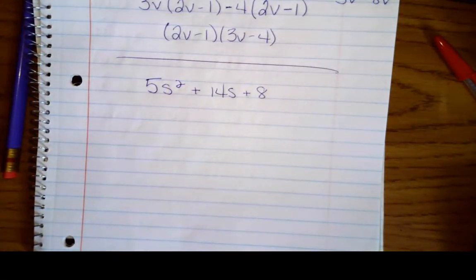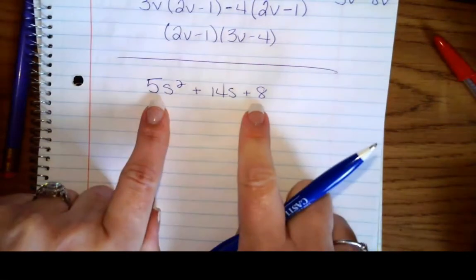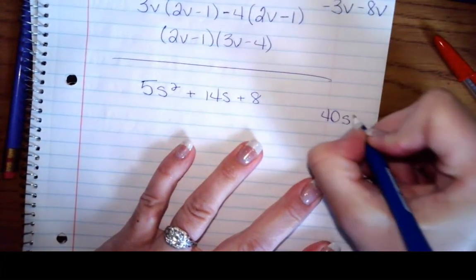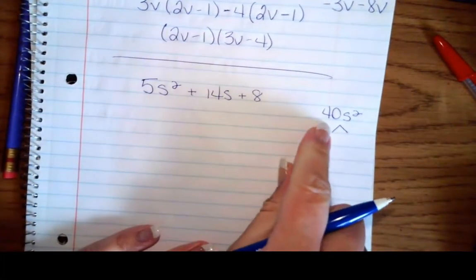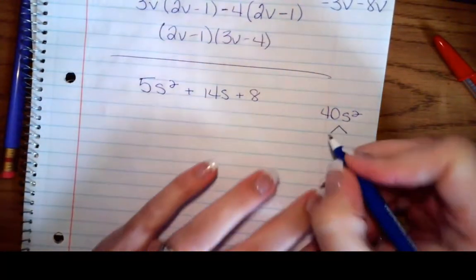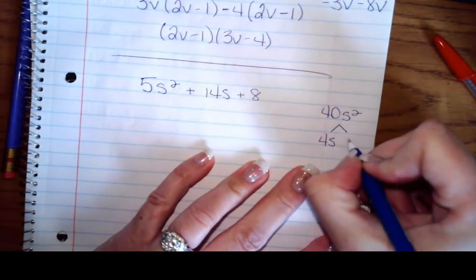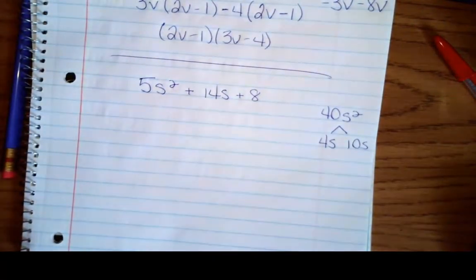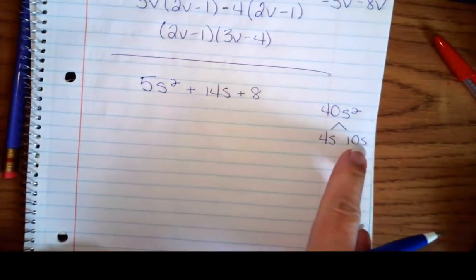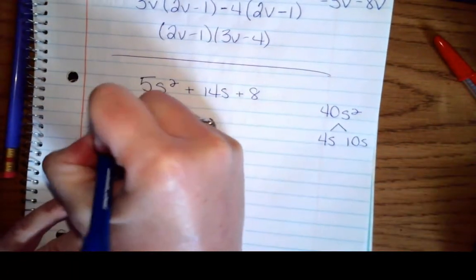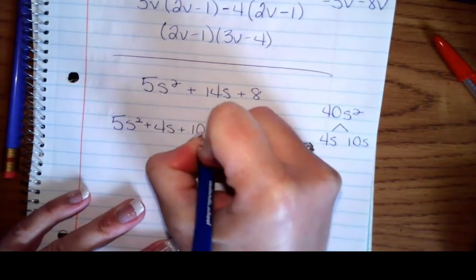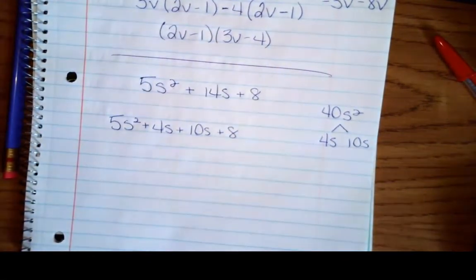Okay, so since we're practicing slide, divide, slide, that's what I'm going to do. So first times last is going to give me 40s squared. So I need two numbers that multiply to 40s squared that add up to 14s. So that's going to be a 4s and a 10s. Okay, so I'm going to trash my middle term, put those two terms I just found in its place. So that gives me a 5s squared plus 4s plus 10s plus 8.